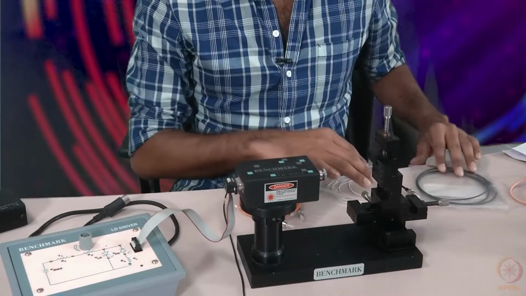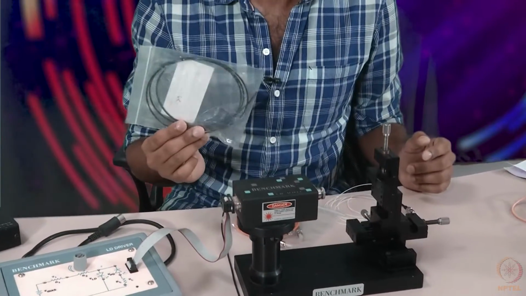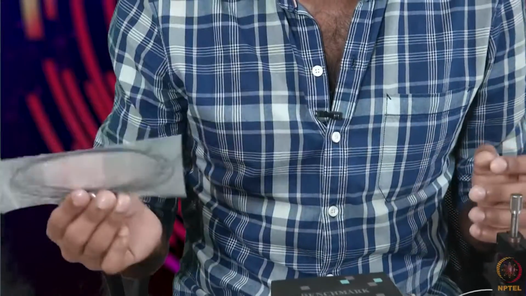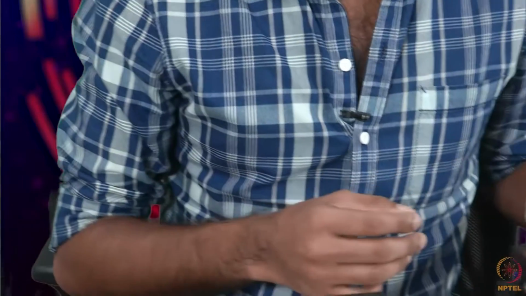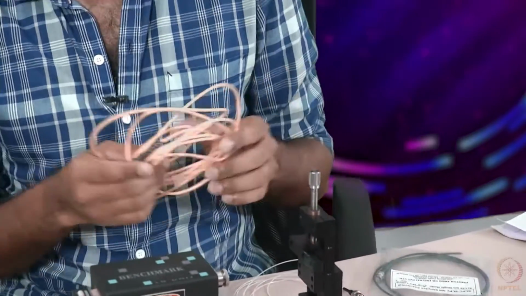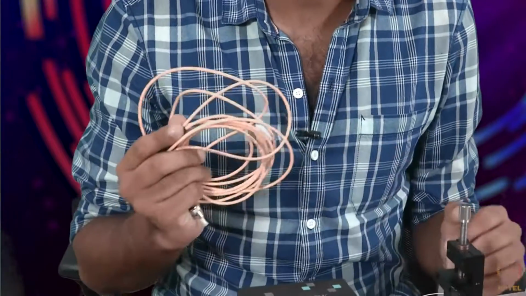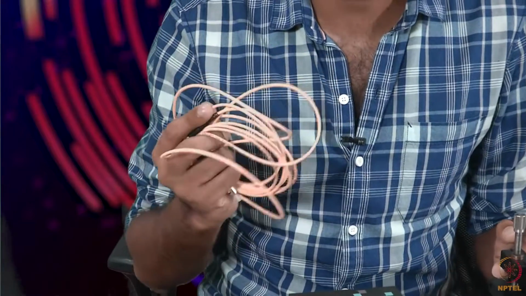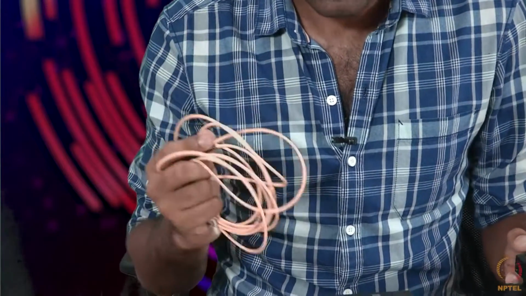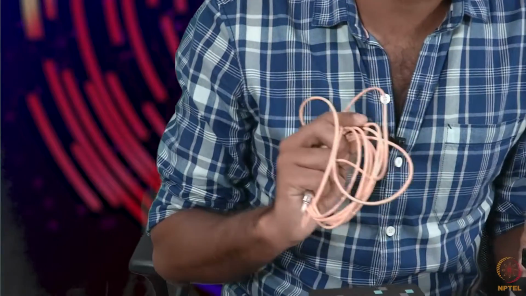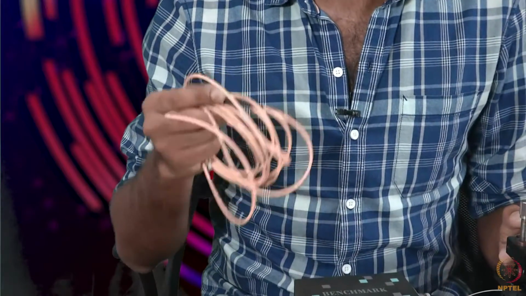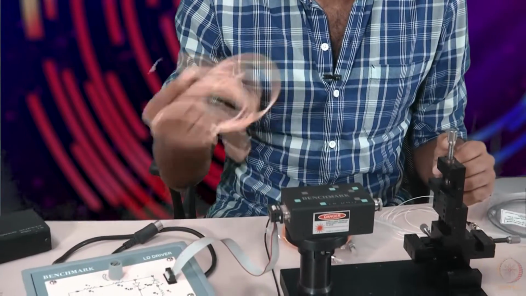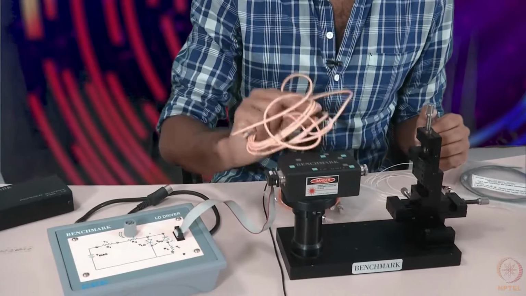Now we have another fiber here. This is a plastic fiber which is having much bigger core diameter. So it is again multi-mode for 650, and we have our commercial 1550 optical fiber here. So this fiber is having a cutoff wavelength at 1260. So this is single mode at 1550, our communication wavelength. But in this experiment, we are using a 650 nanometer laser source, which is this. So this commercial optical fiber is going to be few moded. Commercial single mode fiber is going to be few moded at this particular wavelength.